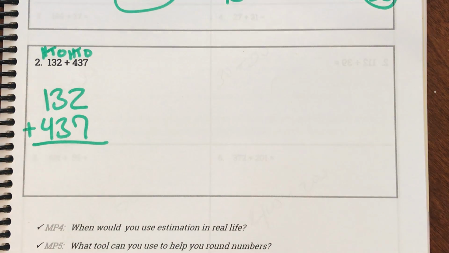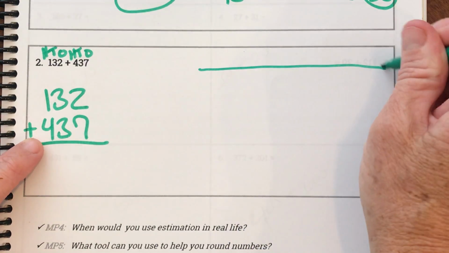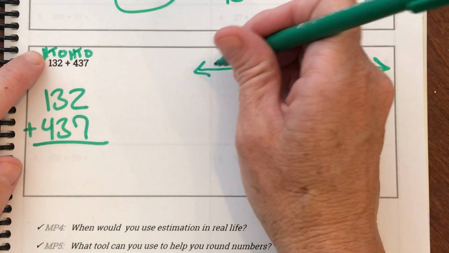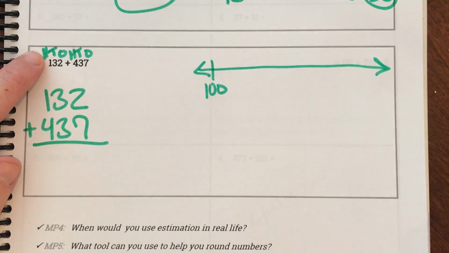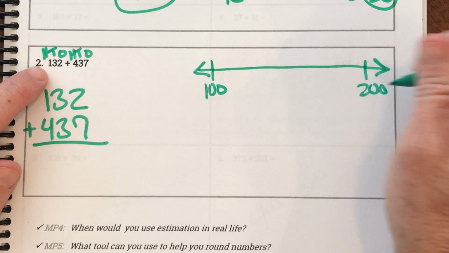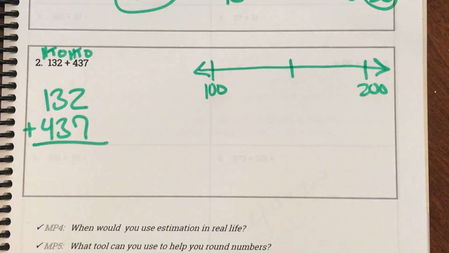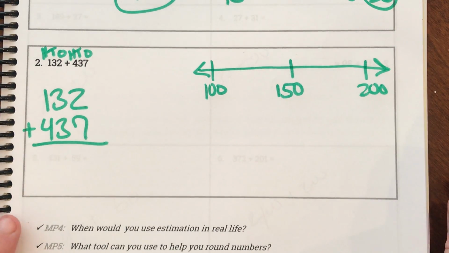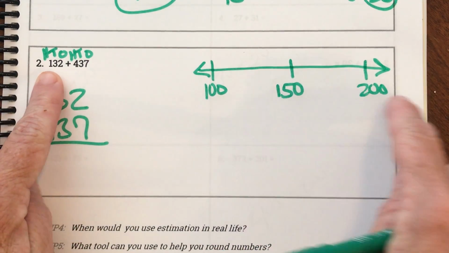Okay, so on our number line, our first one, we have 100. That's our greatest place value, 100. And what's one more 100? 200. And then what's our midpoint? What's right in the middle of 100 and 200? 150. Okay, where does our add-in fit on this number line?